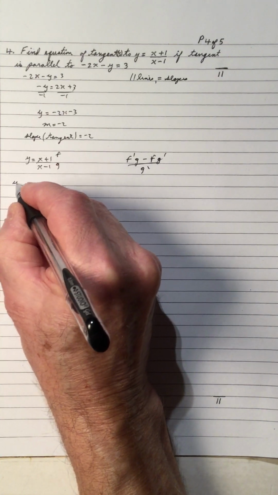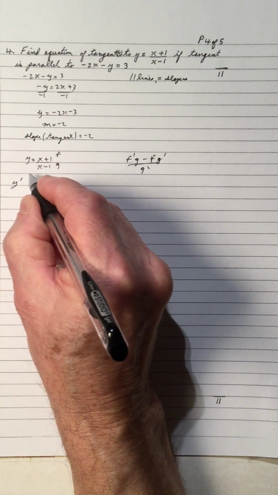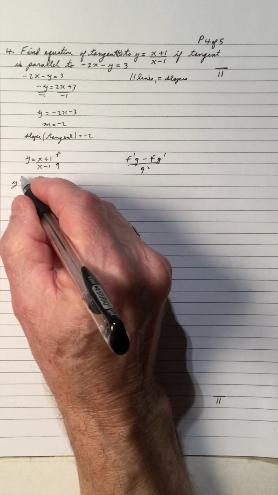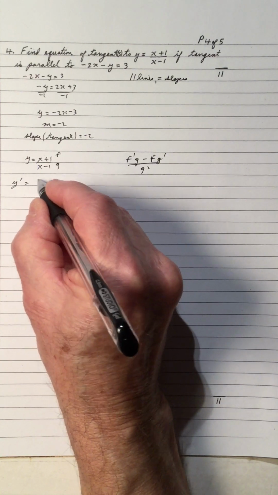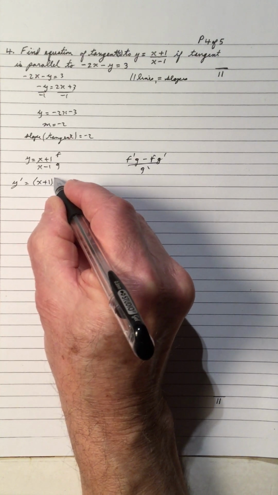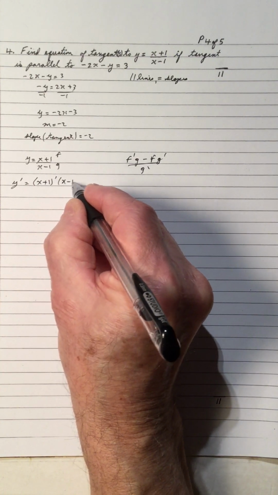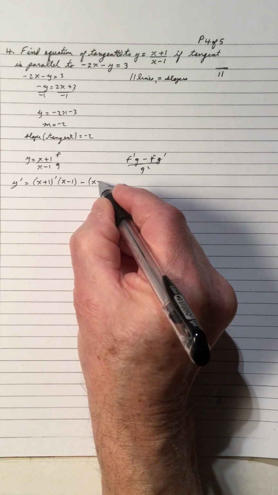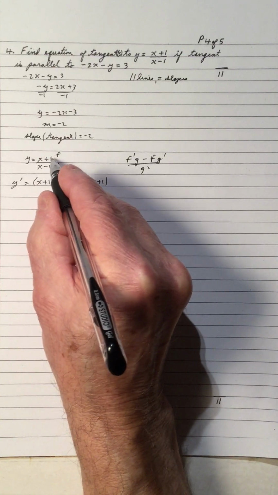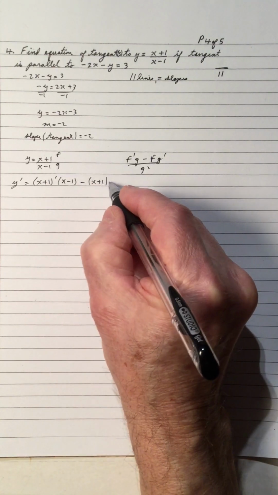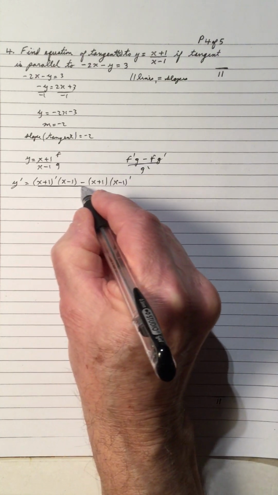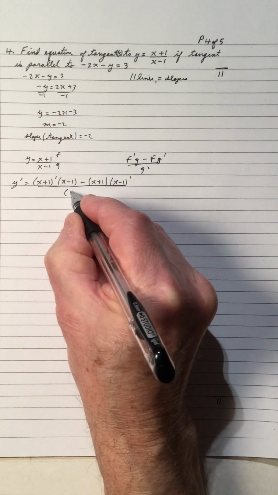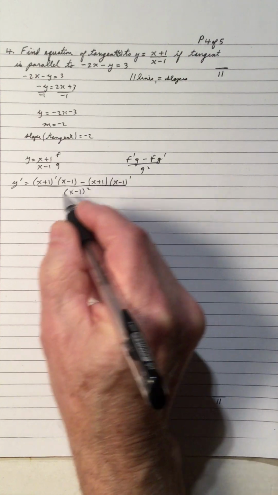So y prime, or d dx, which is the same as saying y prime, is the derivative of x plus 1 times g, minus f times the derivative of g, all over x minus 1 squared.